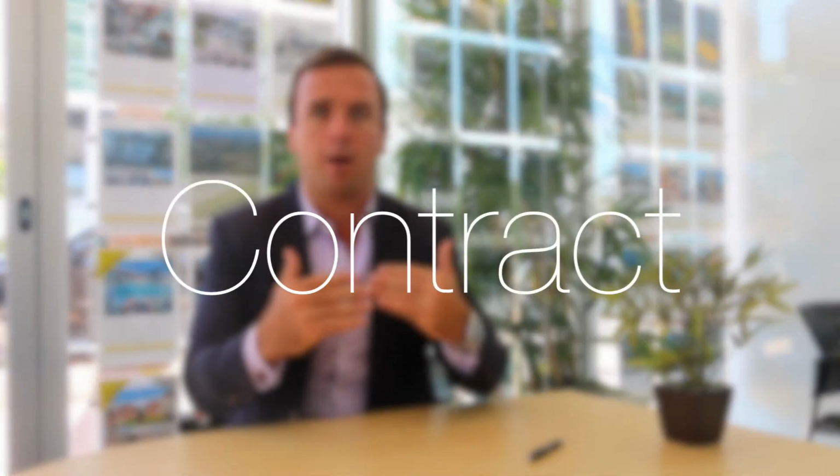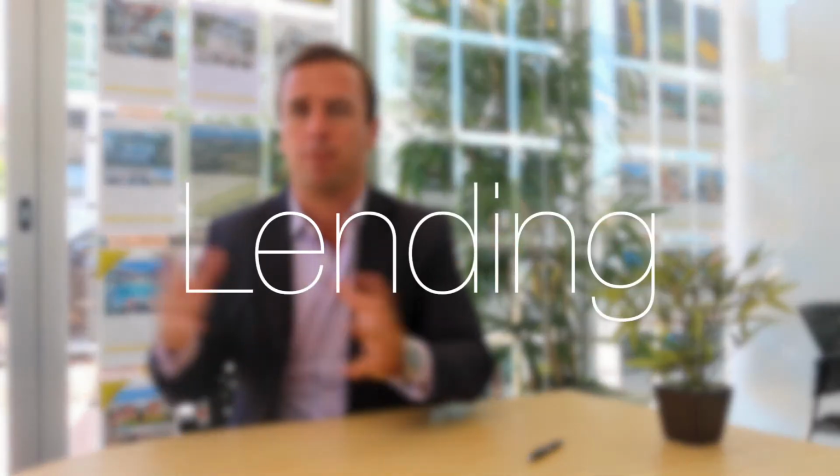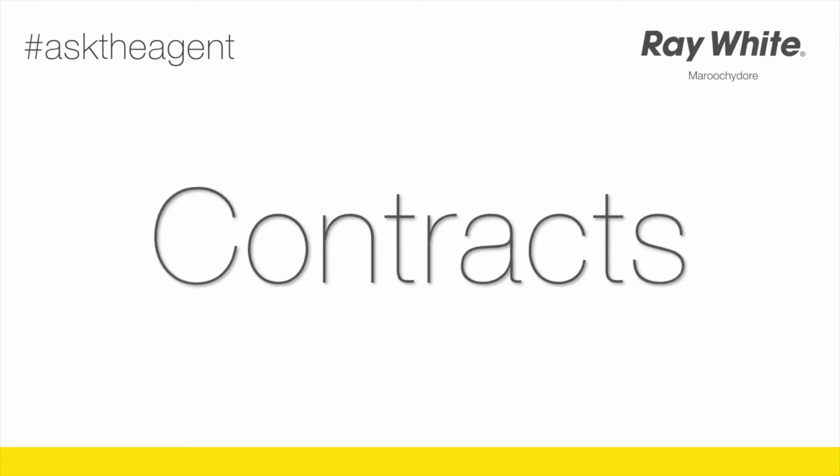We're talking this morning about deposits and the role of a deposit in the real estate cycle. Now, there's two parts to the deposit. The first one is the contract itself, negotiating with the buyer and the seller. And the second part is around the lending position, where you might have a mortgage on the property, for example. So let's talk about the contract to start with.